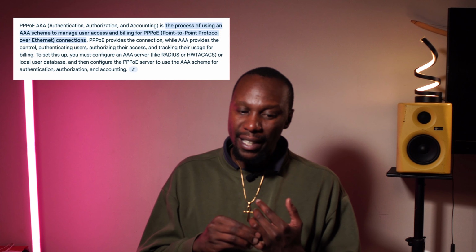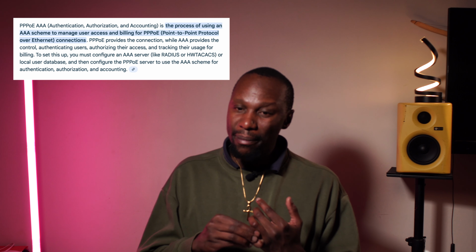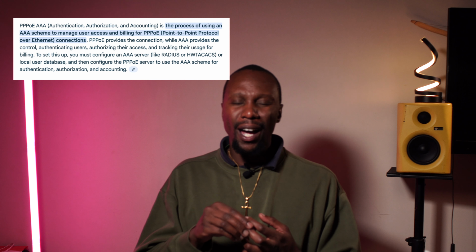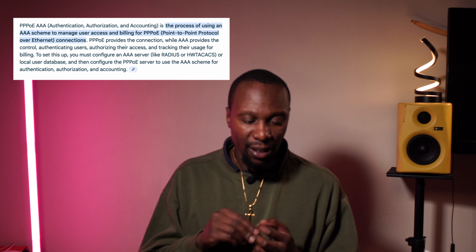Now it comes to the next part, which I mentioned before, which is AAA. What does AAA mean? AAA in the PPPoE world basically means something we use to manage a user, to authenticate them, that's number one, authorize them, that's number two, and also do accounting.